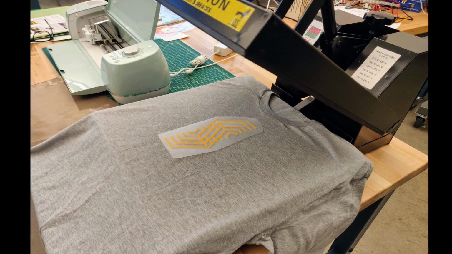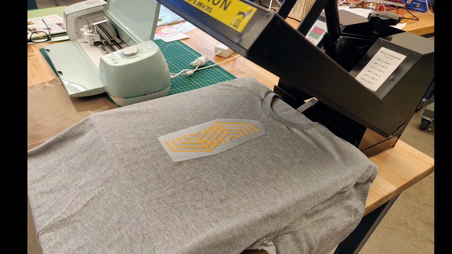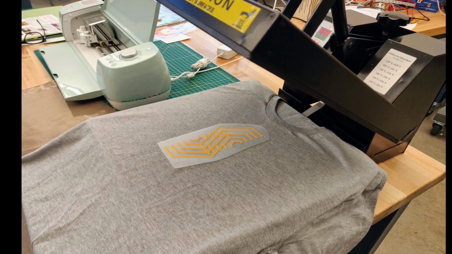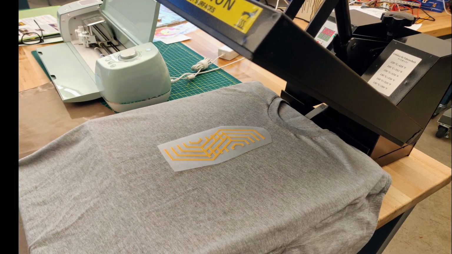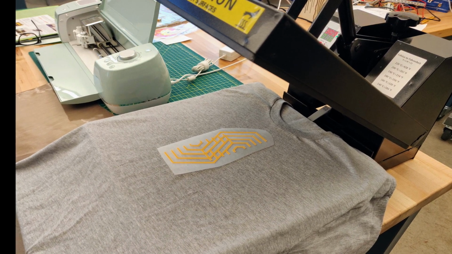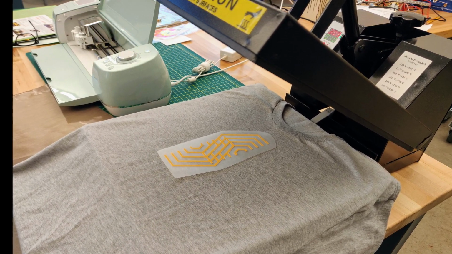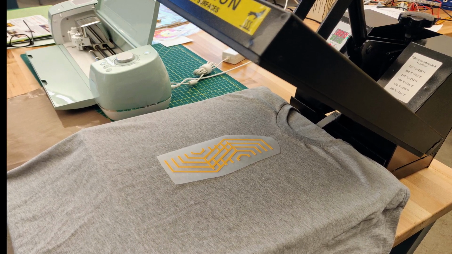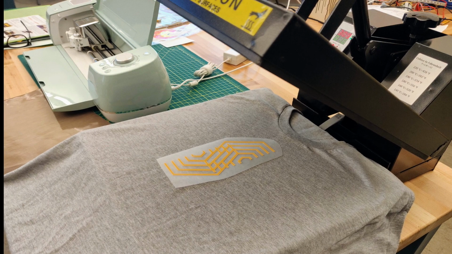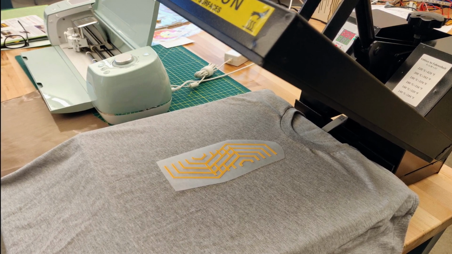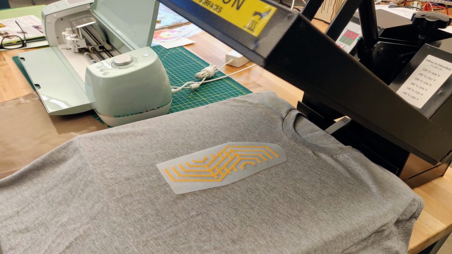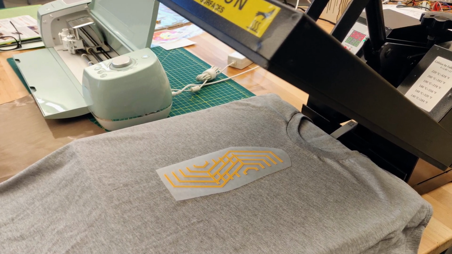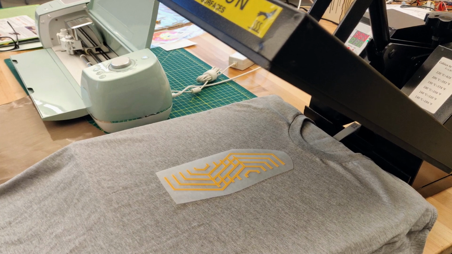Be sure to use the correct depth setting for your cutter for heat transfer vinyl. And then I have here, this is a really pretty industrial heat press, which works great. It's not necessary though. There are handheld heat presses that are available, and then just a standard iron. If you use a normal iron, be sure to use a high temperature setting and be sure not to steam it accidentally.